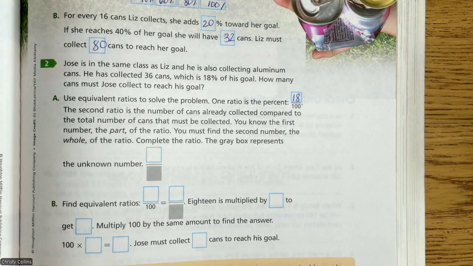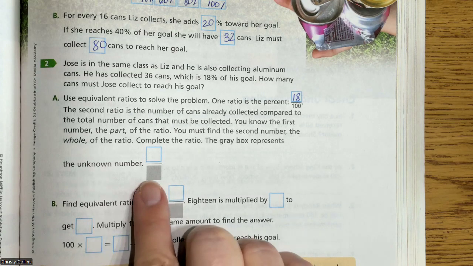The second ratio is the number of cans already collected compared to the total number of cans that must be collected. You know the first number, the part of the ratio, so you must find the second number, the whole of the ratio. Then complete the ratio. The gray box represents the unknown number.